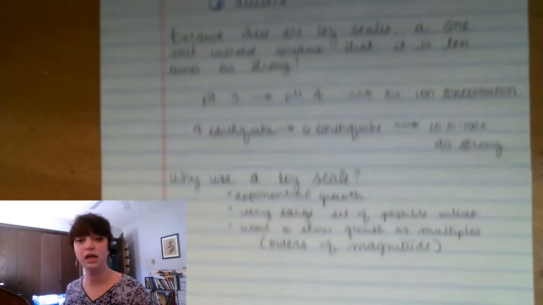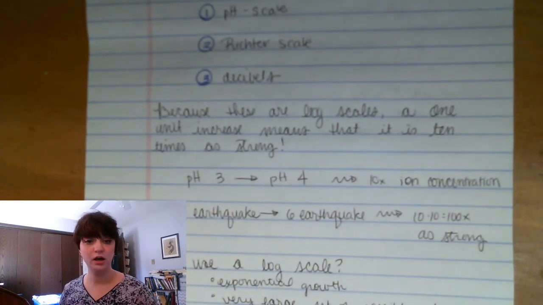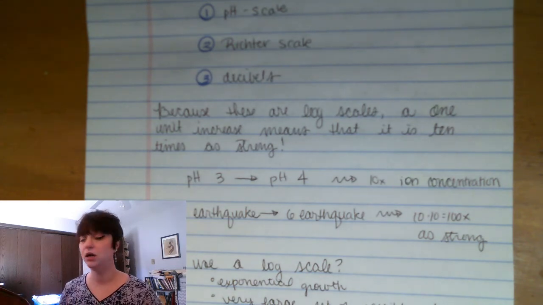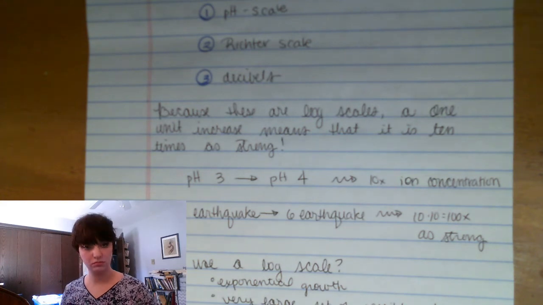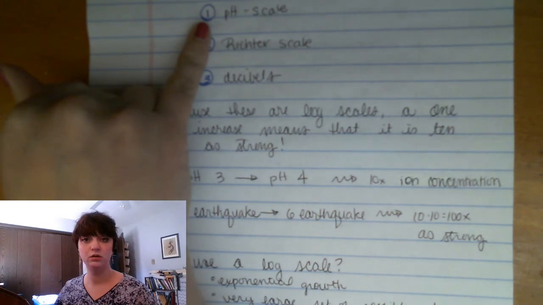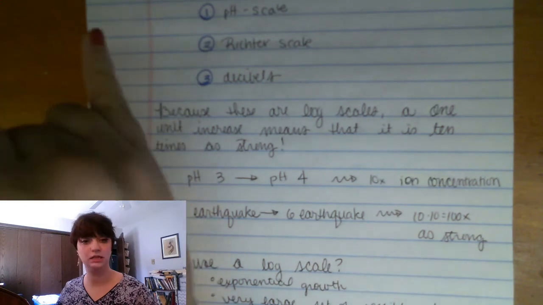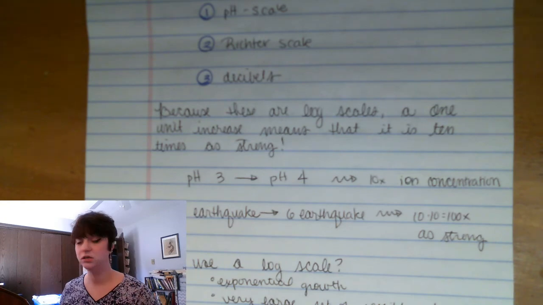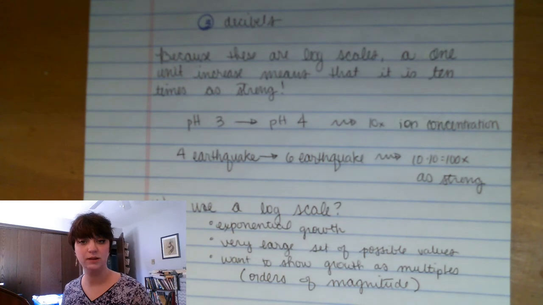So in the case of pH, we're measuring a concentration of ions, so that's a really wide range of data. For that reason, using a log scale is good. You could have 10 to the negative 1 for an ion concentration, but all the way up to 10 to the 15. That's so wide that using a log is going to make it more manageable. For an earthquake, that is definitely a type where you'd want to show growth as multiples, so it's 10 times, 100 times as strong.